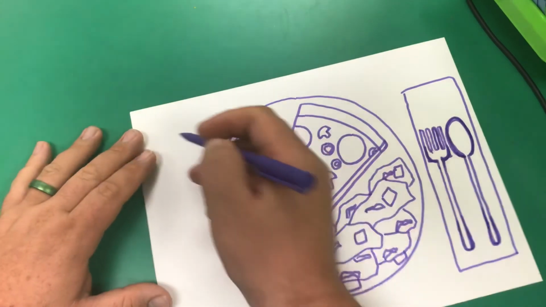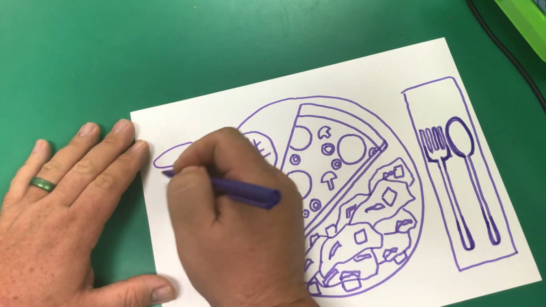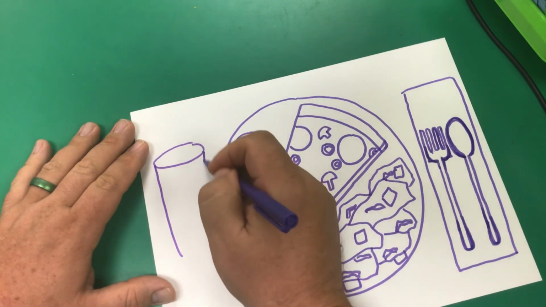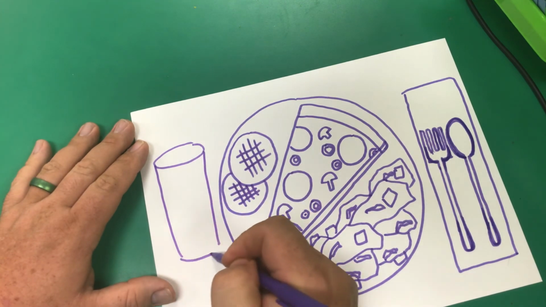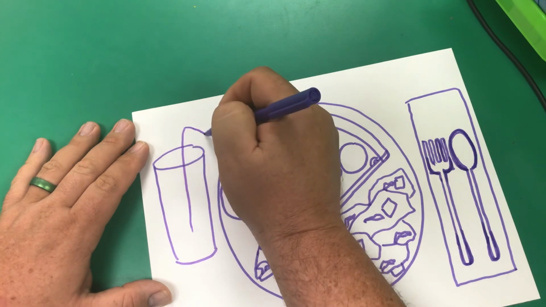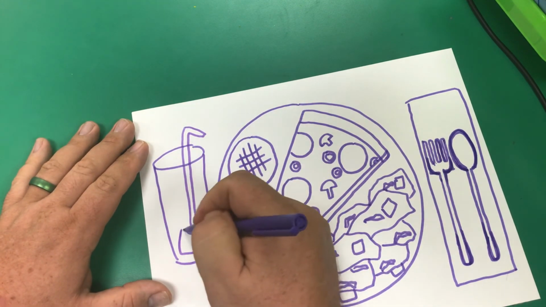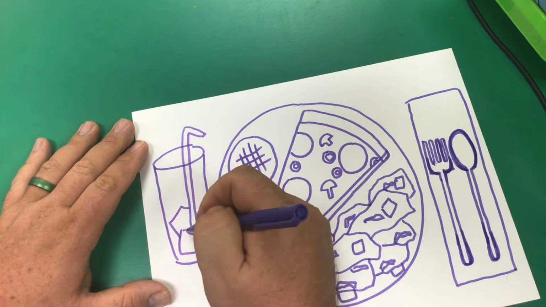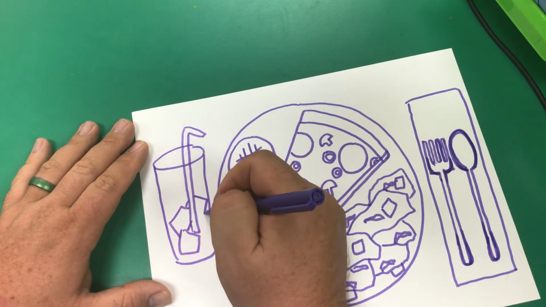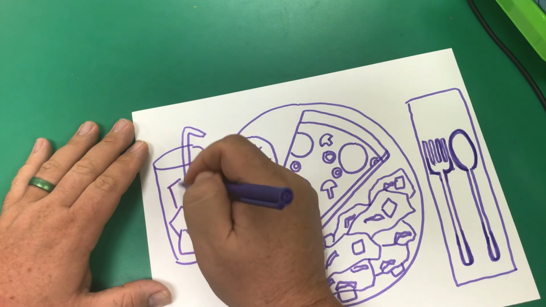Now, if you want to put a cup of milk or something in here, what you do is you make an oval and then draw a line down and a line down and make a curved line. And if you want to put a straw, put some ice cubes in there. Okay.